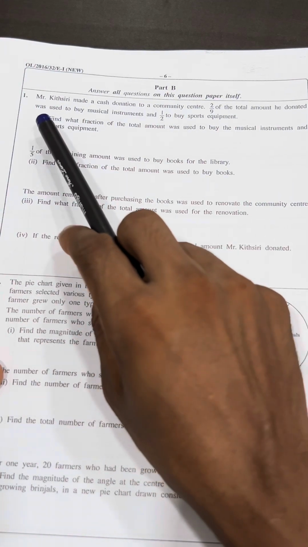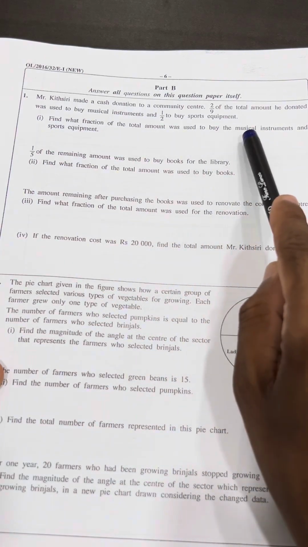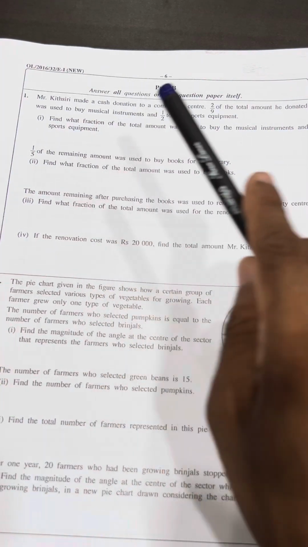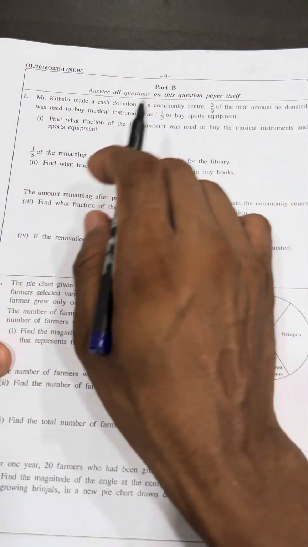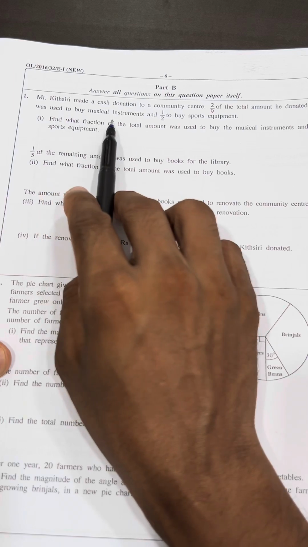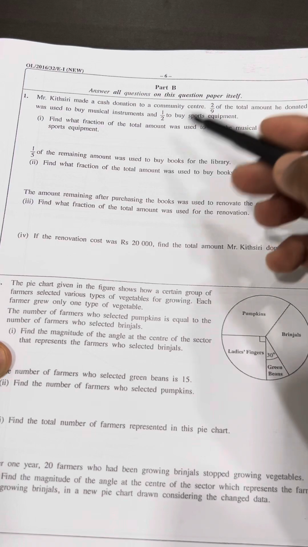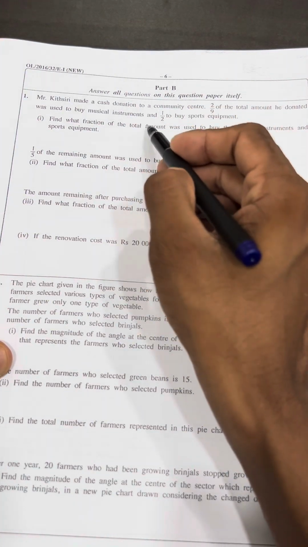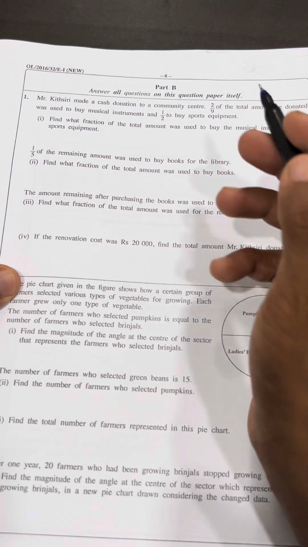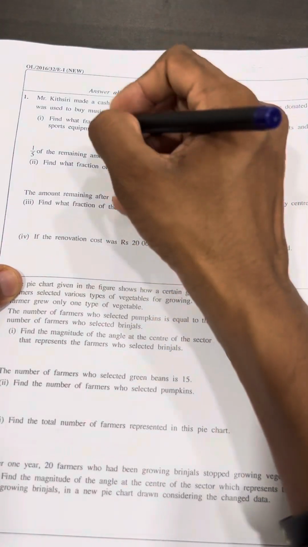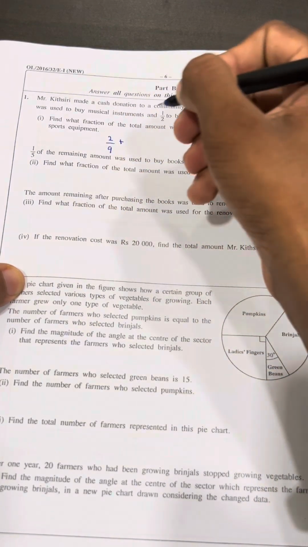Right, let's see what's the question. They have given the Roman number 1. Find what fraction of the total amount was used to buy musical instruments and sports equipment. They had clearly mentioned 2/9 of the total amount will be used to buy musical instruments, at the same time 1/2 to buy sports equipment. So then we have to add up those two fractions to find the total amount they'll be donating for both of them, right? So here we'll be adding 2/9 and 1/2.